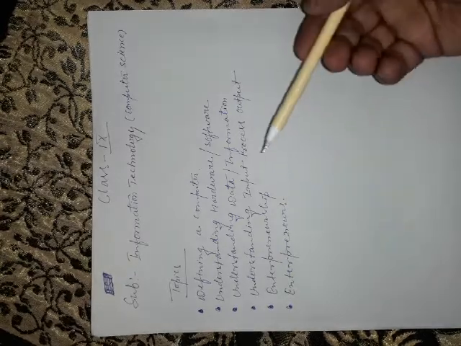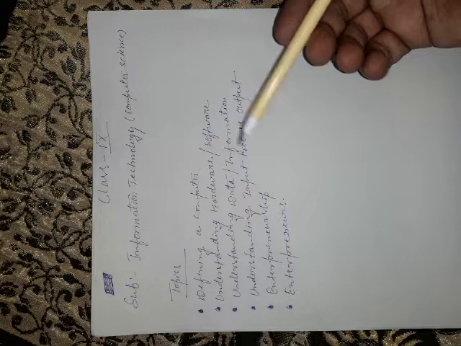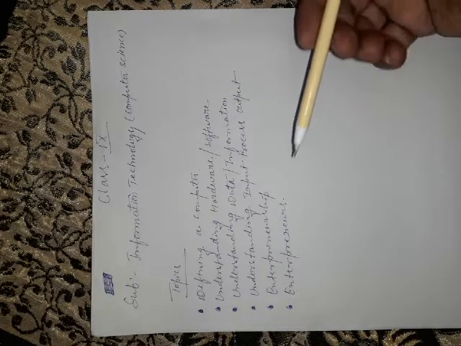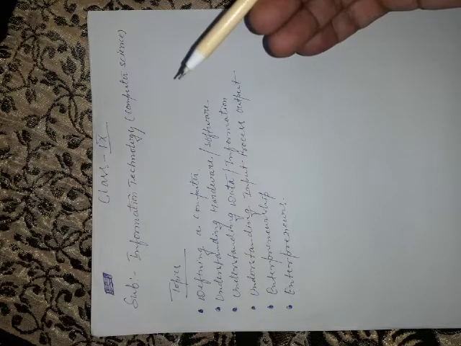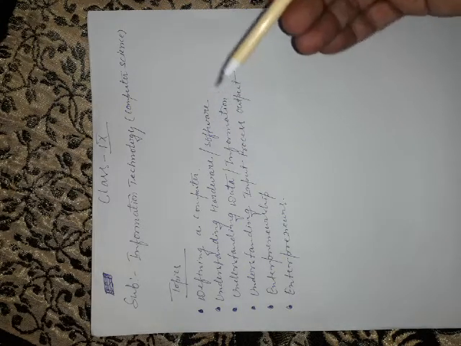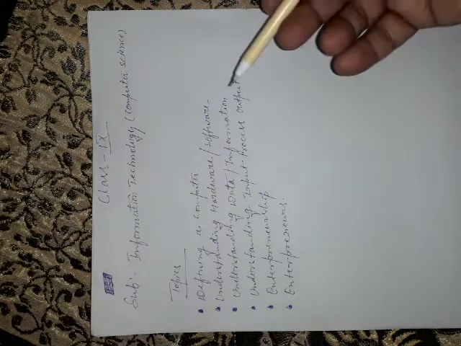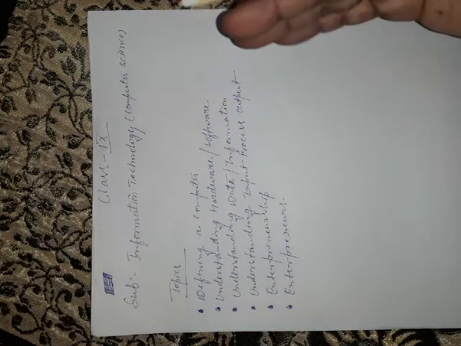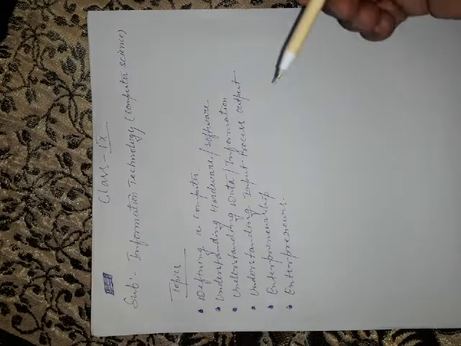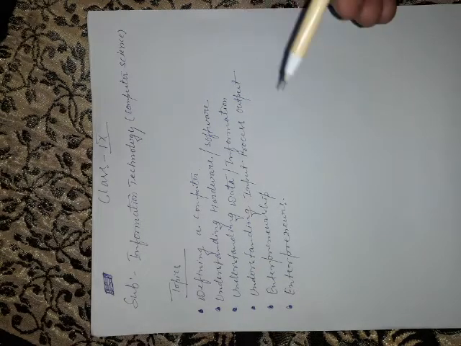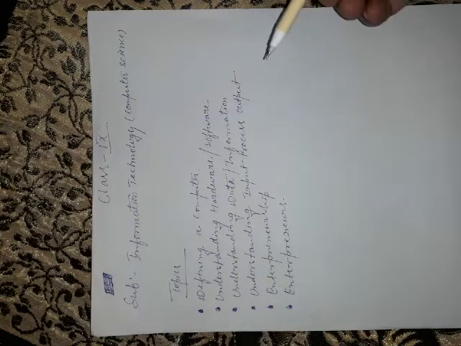And information: when a computer processes data and converts it into a form that is useful and meaningful for the user, it becomes information. For example, I told you that Raj, 15, 9, what is this? It is data. But when we give some systematic order to this data, then it will be termed information. Like, Raj is the name of a class 9 student and whose age is 15.